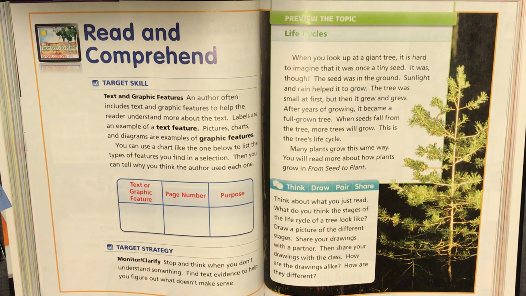So our target skill this week is text and graphic features. That means that the author is going to label the pictures. They're going to give real pictures, charts, diagrams, things that we can read to learn more about the illustrations or photographs in the story.